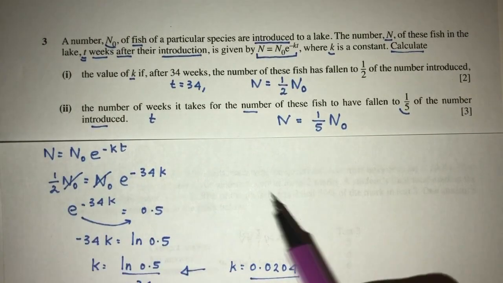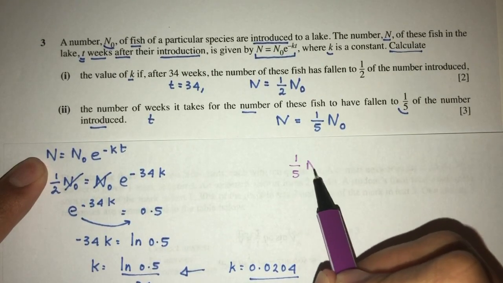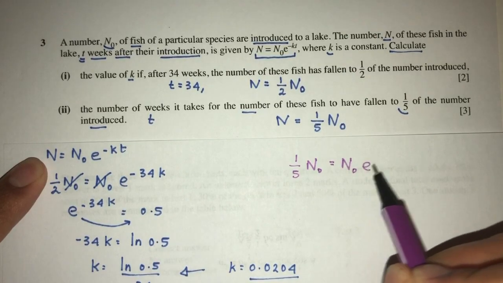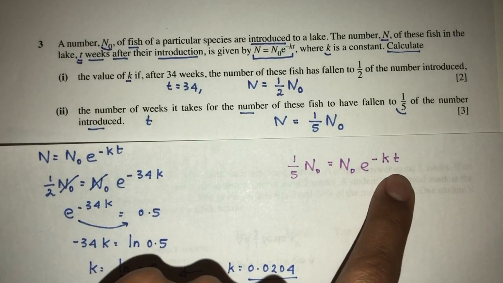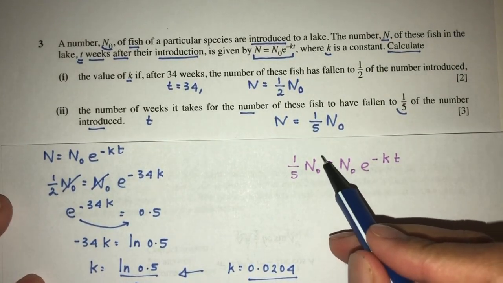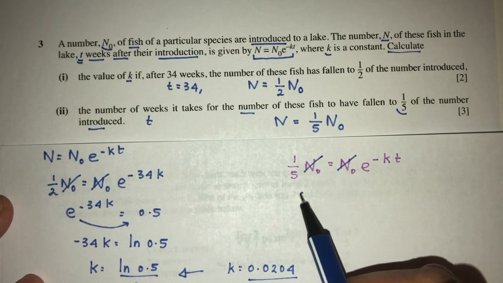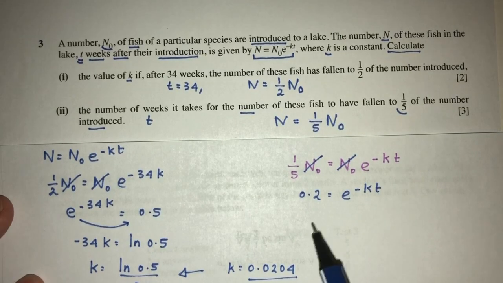So same equation. Now n is equal to 1/5 n naught, which is equal to n naught exponential minus k t. Again, same step, we have n naught on both sides, they will both cancel out. Now 1 divided by 5 is 0.2.